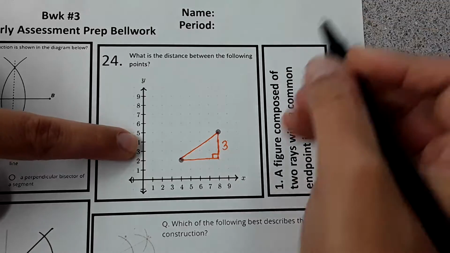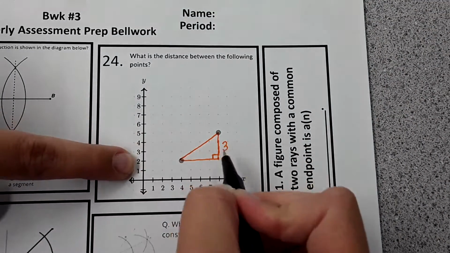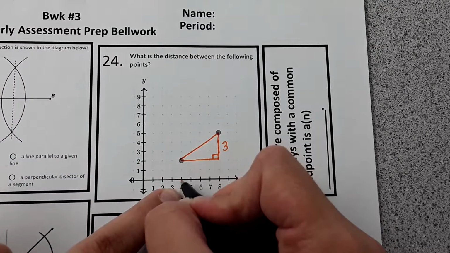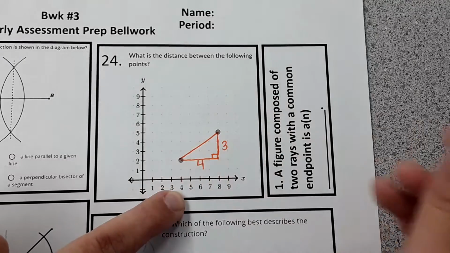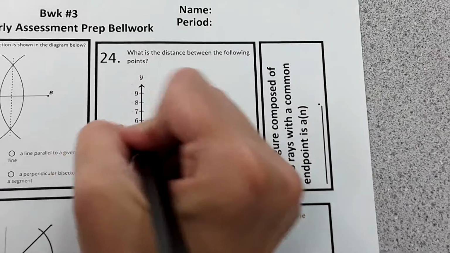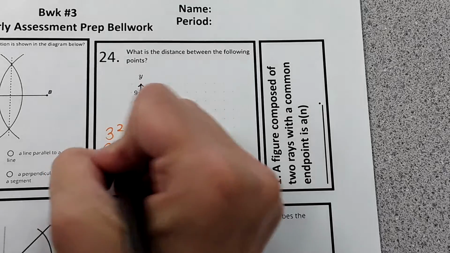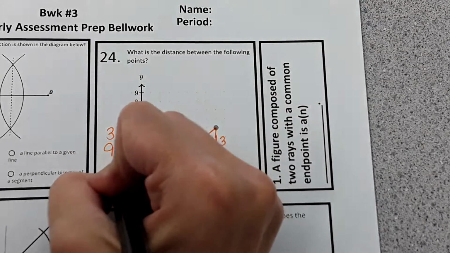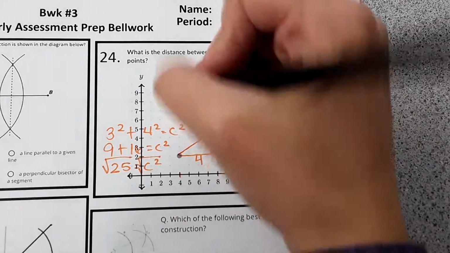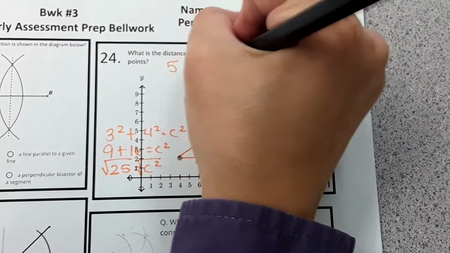I know it's kind of hard to see on your paper, but if you also look at the coordinates from 5 to 2 is 3 units. And then this distance here, you could count the units, or you could look down here, 4 to 8, that's going to be 4 units here. And then once you have that, you can use Pythagorean theorem. 3 squared plus 4 squared equals c squared, and c will be your hypotenuse. So 9 plus 16 equals c squared. 25 equals c squared. Take the square root of both sides, and you get 5. So the distance between those 2 points is 5 units.